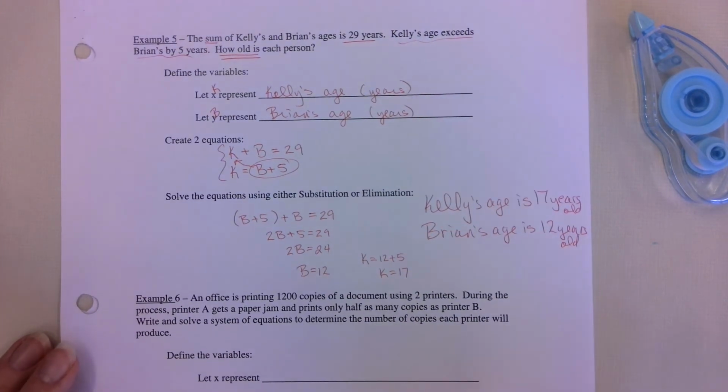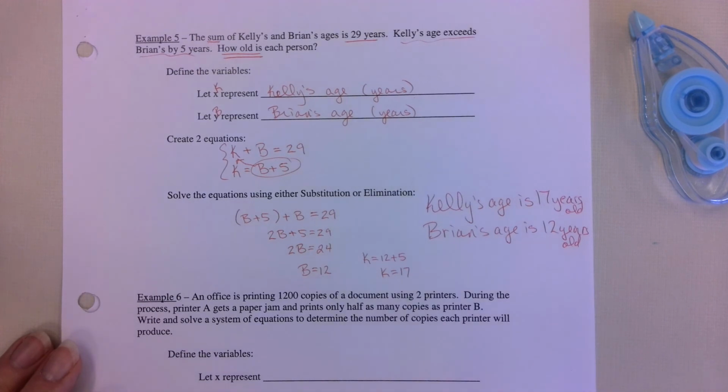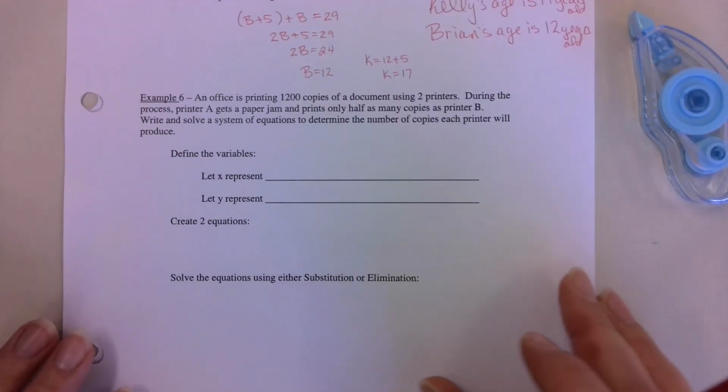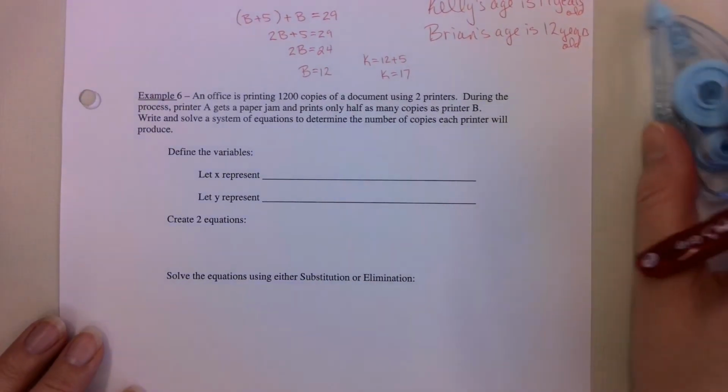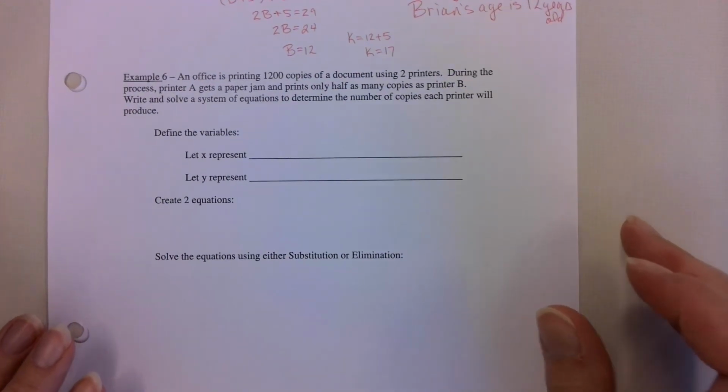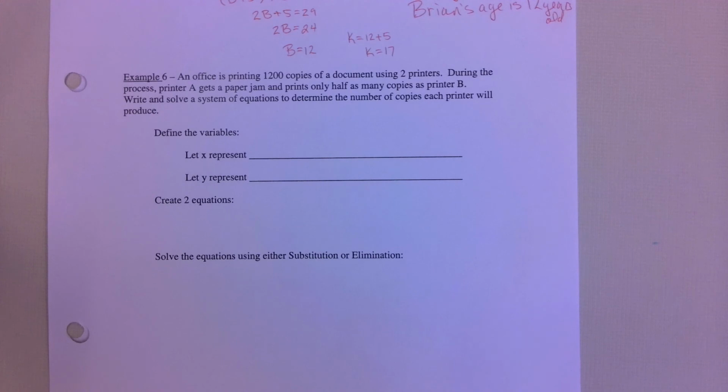Fabulous. All right, now all of these you can go back in and check, but you can only check them if your original equations are right. But your answer should work in both equations. All right, last one. Here we go. A little bit different. So here's when I would like you to just pause the video, take a minute, and define your variables and see how you would set it up.